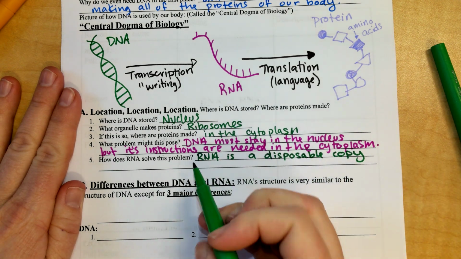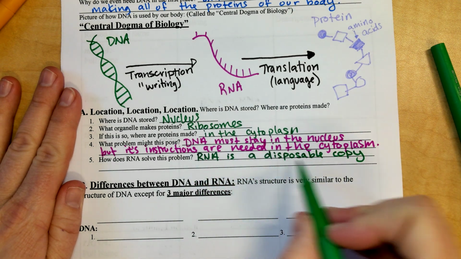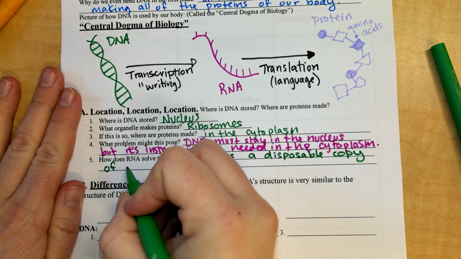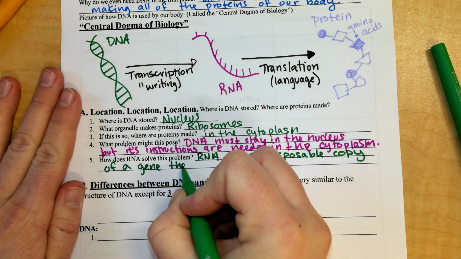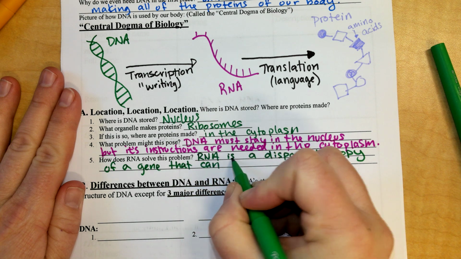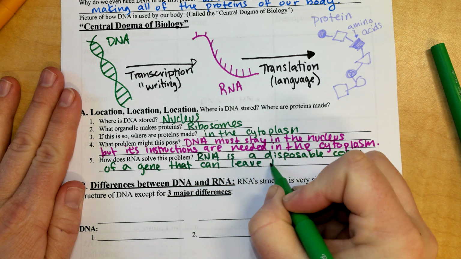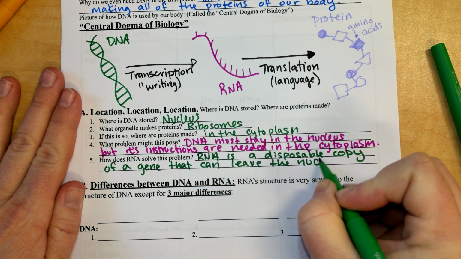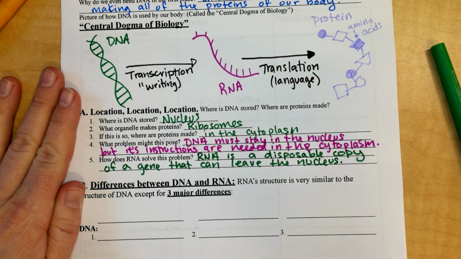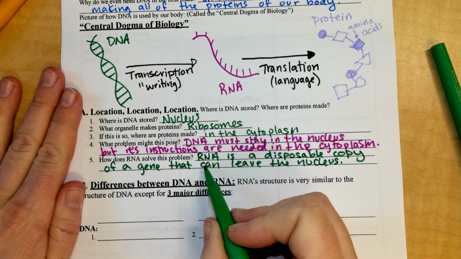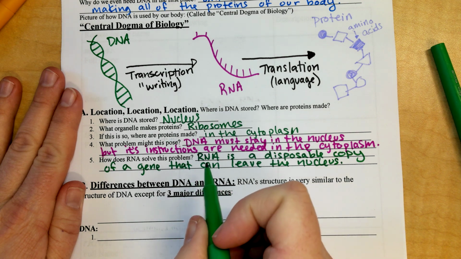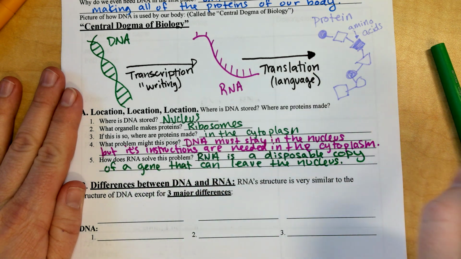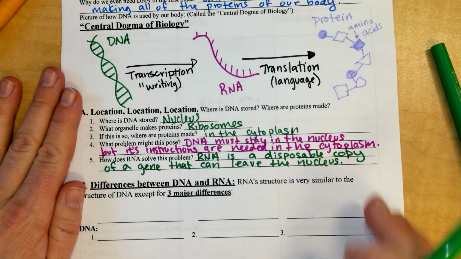Now I'm going to clarify something. RNA is a disposable copy of a gene that can leave the nucleus. So in other words, we don't copy all the DNA like in DNA replication. We just copy a piece we need. So a hair cell can get a gene for hair, copy it, and send it out so that it can be made into a protein.